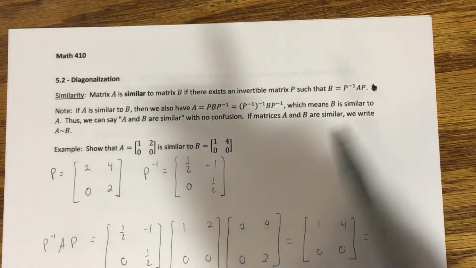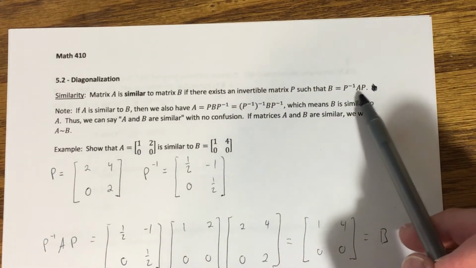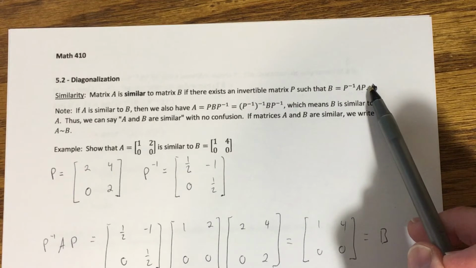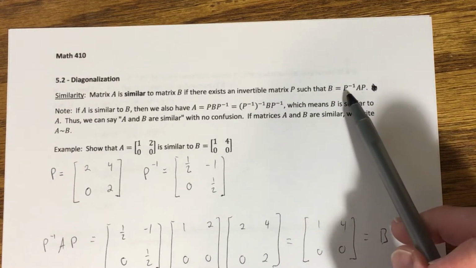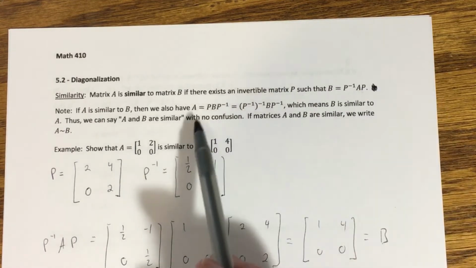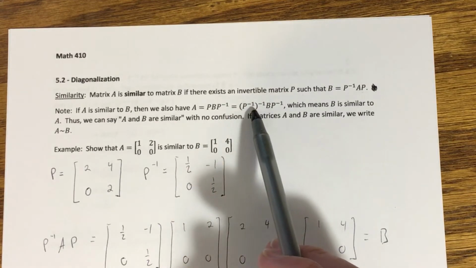One thing also worth noting is that because P is invertible, I can solve this equation for A. If I were to multiply both sides of this equation on the right by P inverse, it would cancel this P. And multiplying both sides on the left by P to cancel the P inverse, I would get A by itself, giving me A equals P B P inverse. P is equal to the inverse of its inverse.